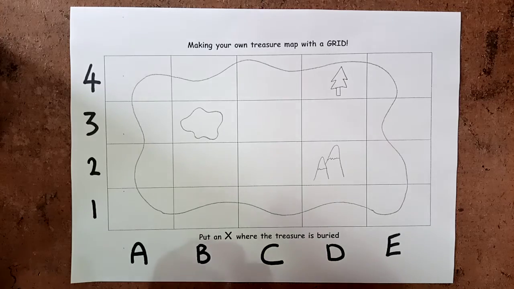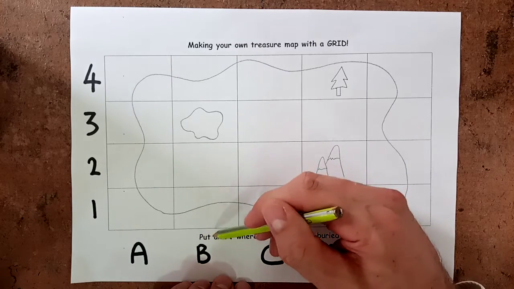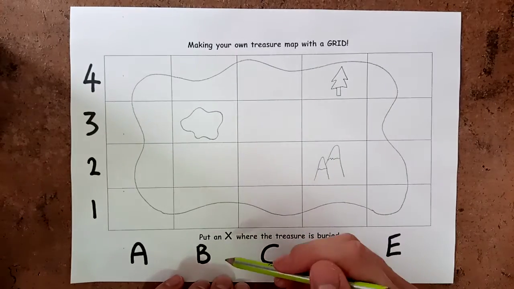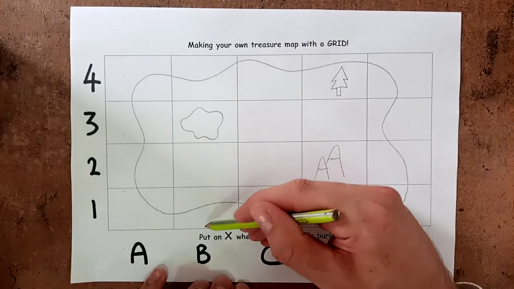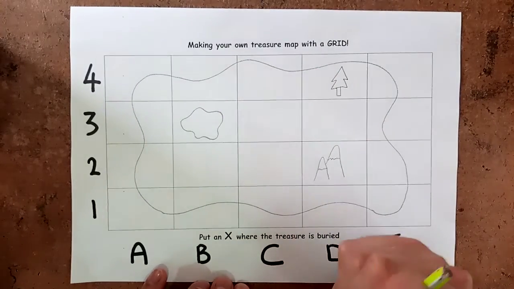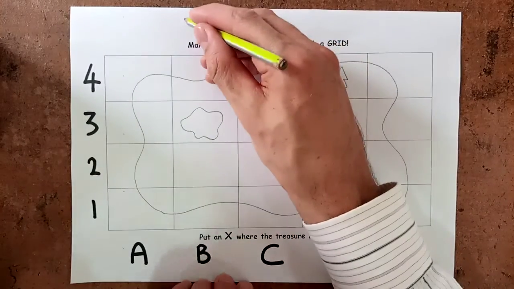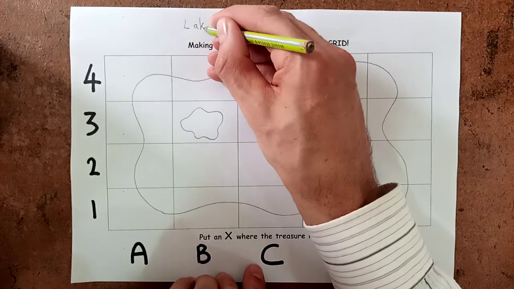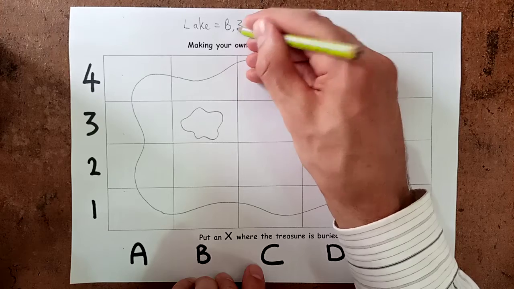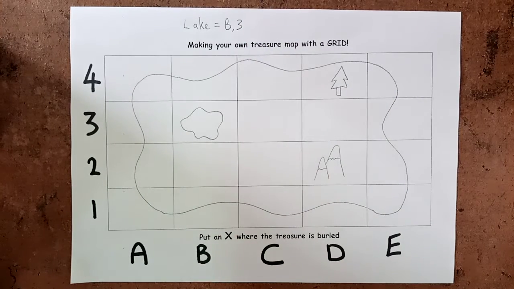So I could say this. Okay, you need to go to box B. So you go B, because in this B here, 3. So I'd go, right, yes, lake is in B, and it's in 3. So the coordinates for my lake would be lake equals B3. Okay?